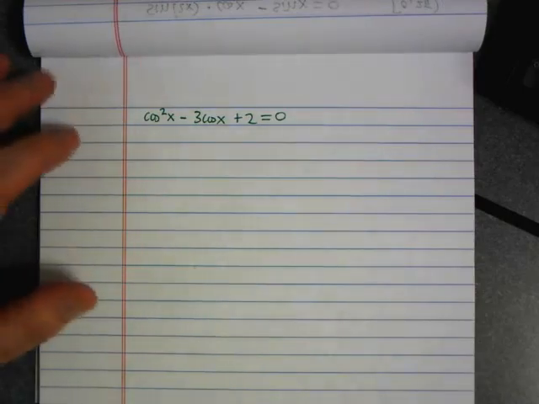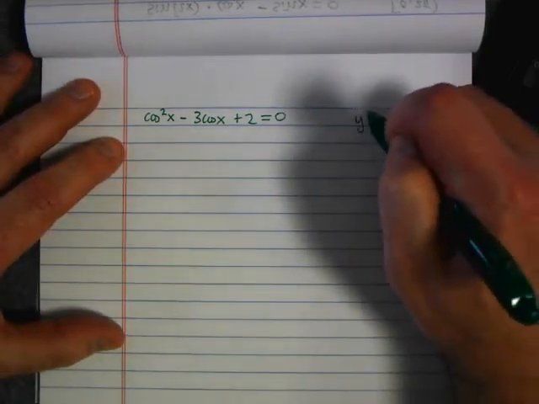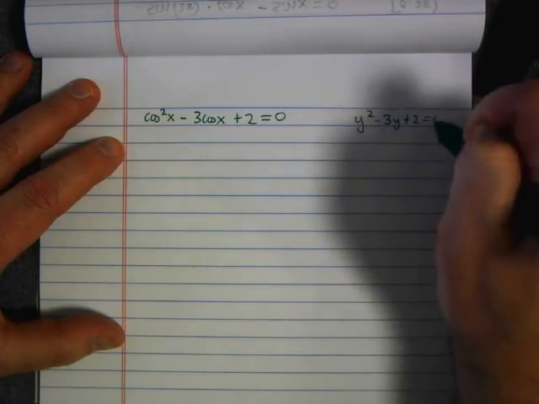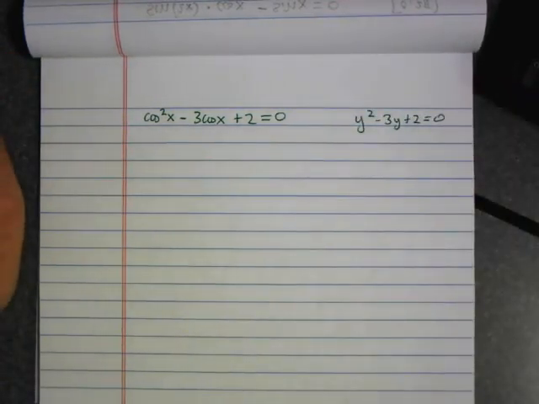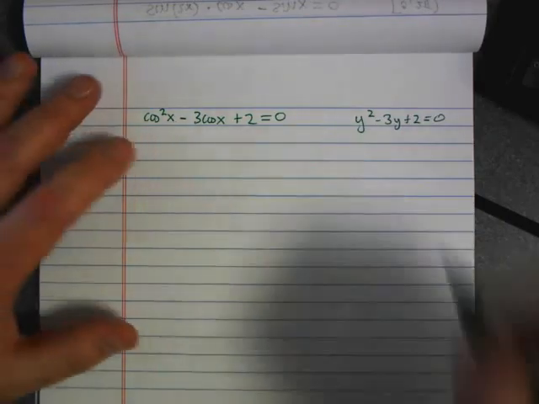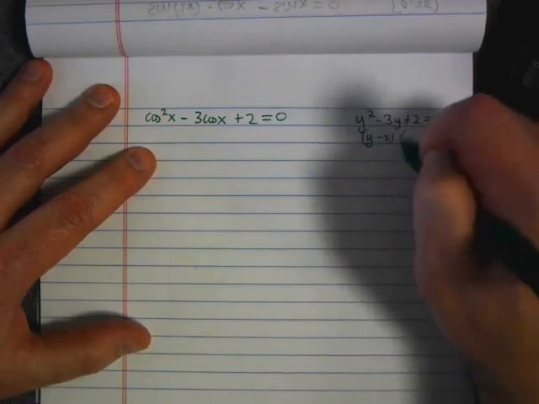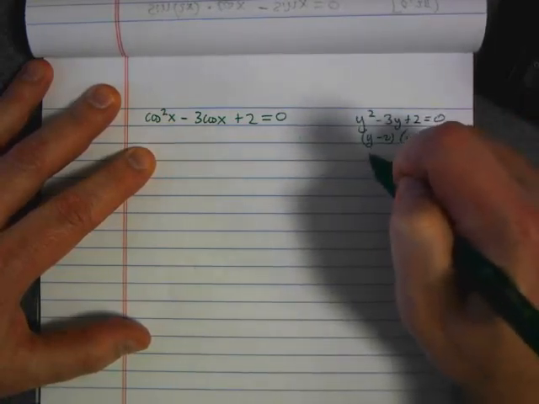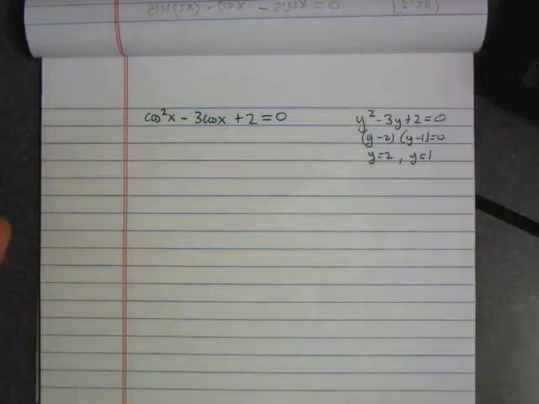All right, so this is really no different from back in algebra. I'm going to ask you to solve the equation y squared minus 3y plus 2 equals 0. And what you should do first is try to factor. If it didn't factor, what would you do? Quadratic formula, it's a quadratic equation. Does y squared minus 3y plus 2 factor? Yes. y minus 2 and y minus 1. So we would get 2 answers: y equals 2, y equals 1.